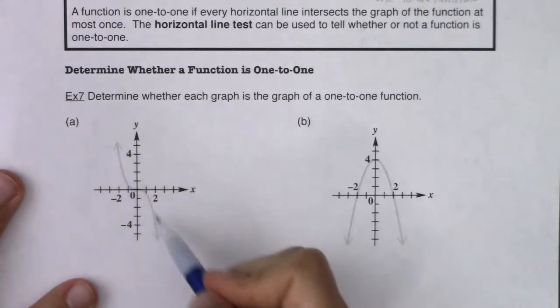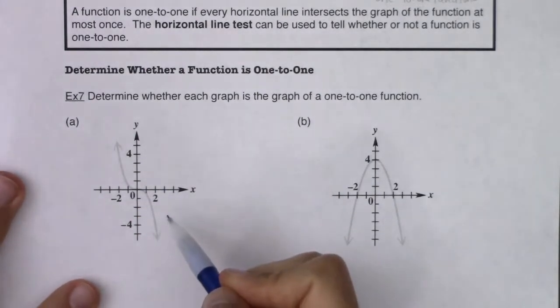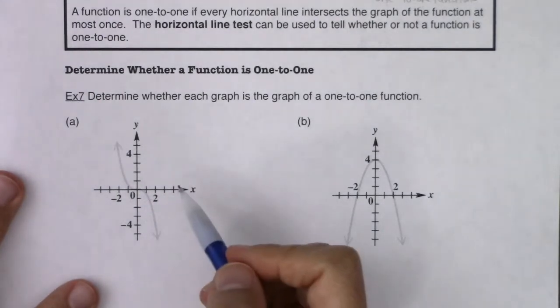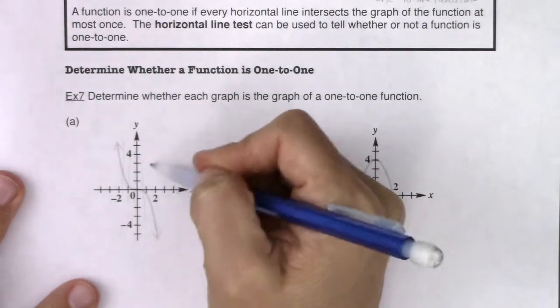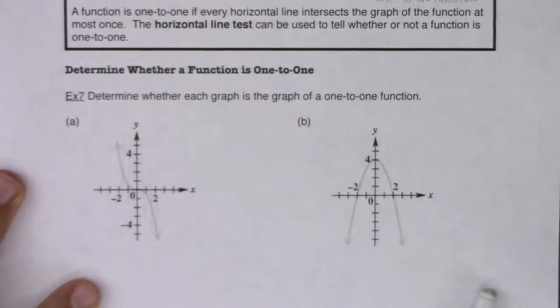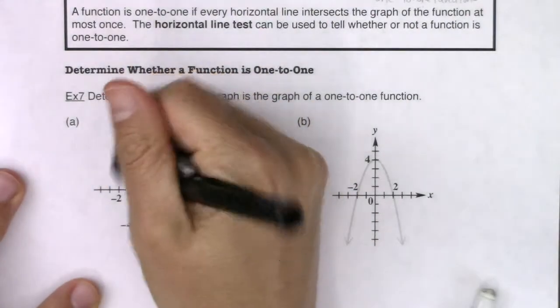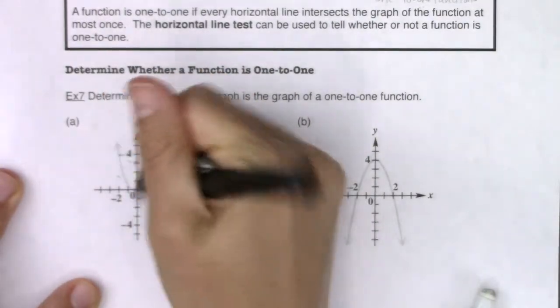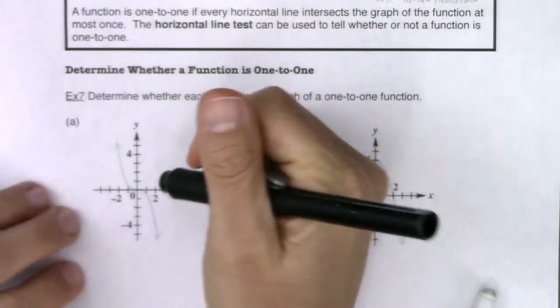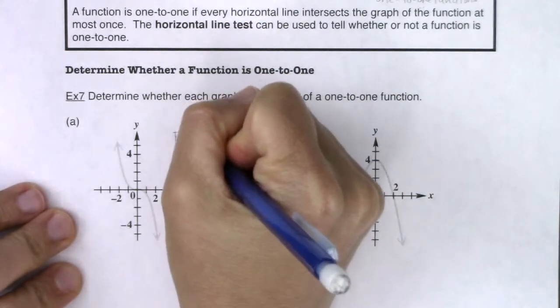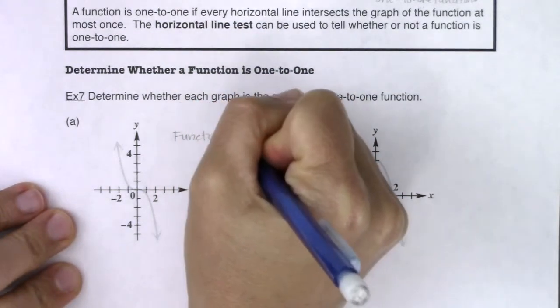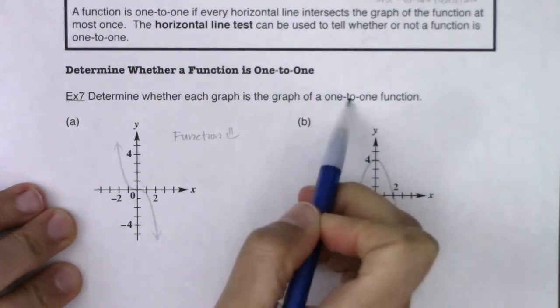This is a little hard to see on here, but we've got what looks to be the negative cubic function. Now it would pass the vertical line test. If I sent vertical lines through here, those vertical lines would intersect my graph at no more than one point. So I would say, yes, this is a function. Now on top of that, let's see if it's one-to-one.